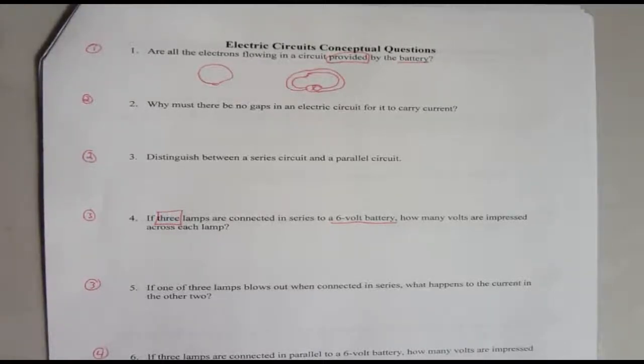So here's the answer to number 4, right? The total voltage across a series circuit is always divided among the individual electronic devices in the circuit. So in other words, the total voltage divides by the number of things using it, the number of light bulbs, we'll say in this case. So the sum of the voltage drops across the individual devices is equal to the total voltage supplied by the source. So in other words, if you added all those voltages together, put across each lamp, we'll say, it should equal the total voltage, okay?